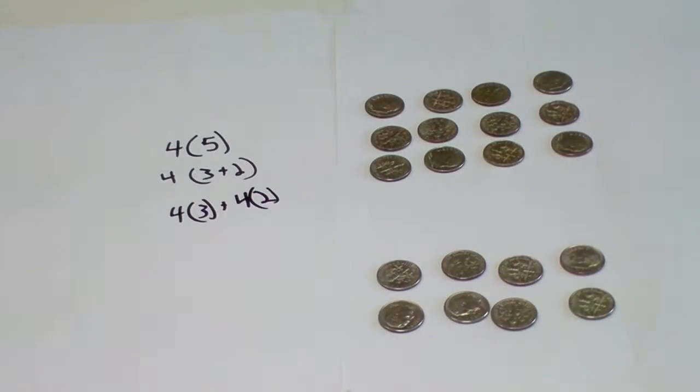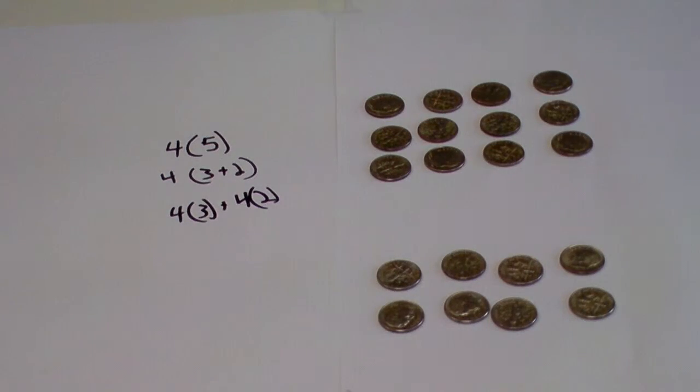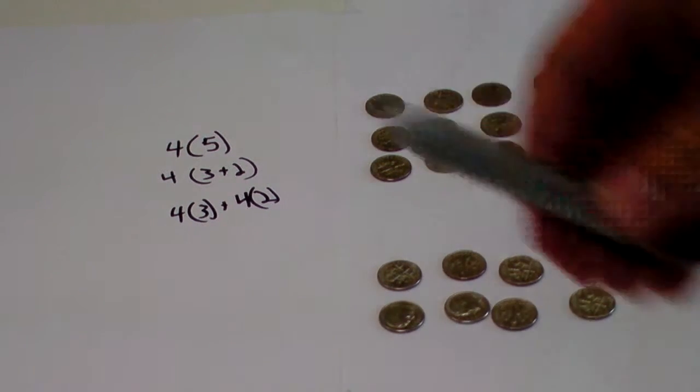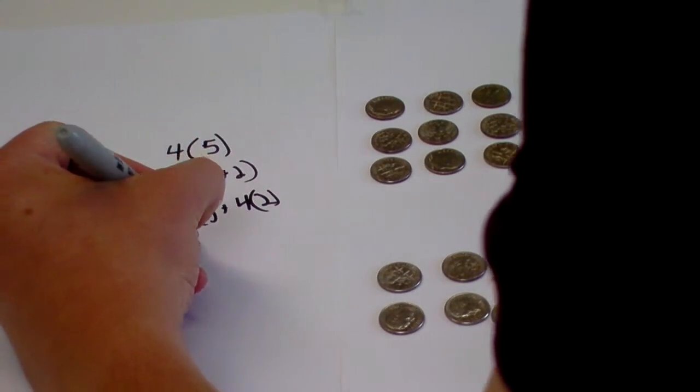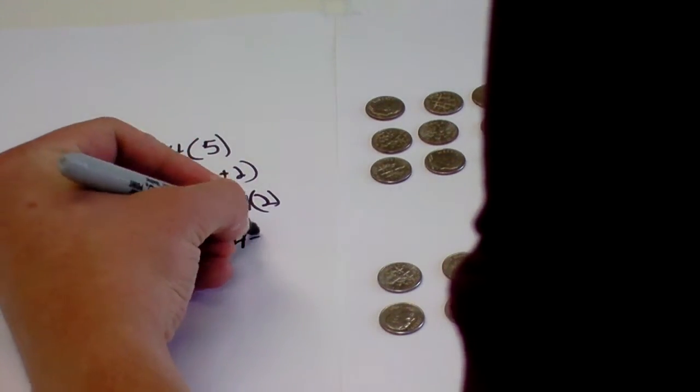And of course, obviously they're the same number of dimes, right? Nothing changed. So there you can see right there that 4 times 3 plus 4 times 2 is the same as 4 times (3 plus 2). Let me do something else now. 5 can also be rewritten as 4 plus 1, right? So I have 4 times (4 plus 1).